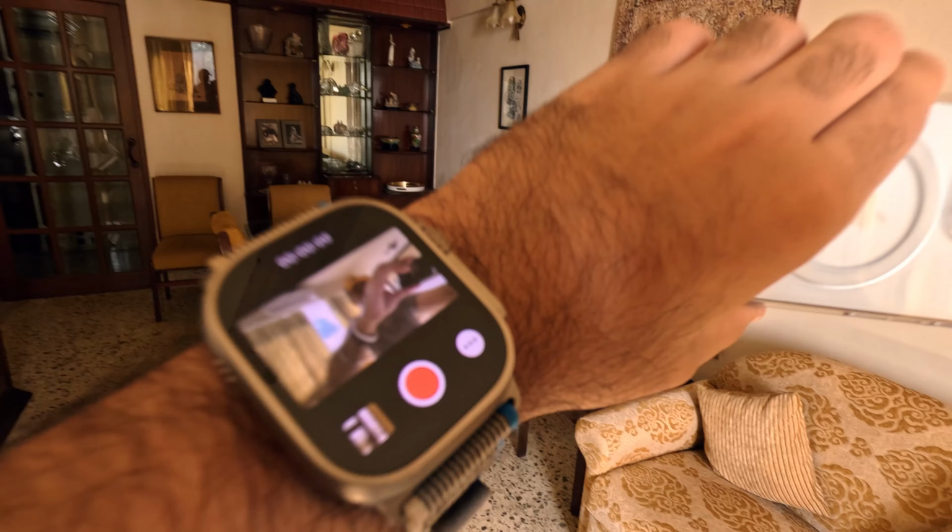This is the hack that I've been using for the last 3 years, and I still use it today, and I think it's absolutely mind-blowing that you can actually see what your camera is shooting on your Apple Watch. Definitely try this out. Let me know in the comments section if this worked out well for you.